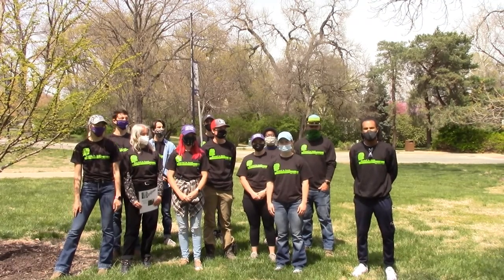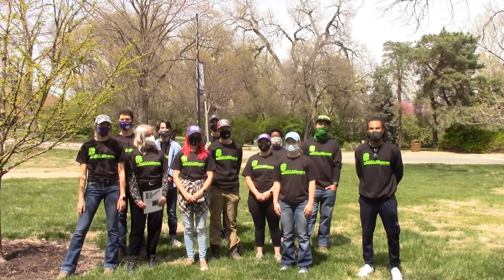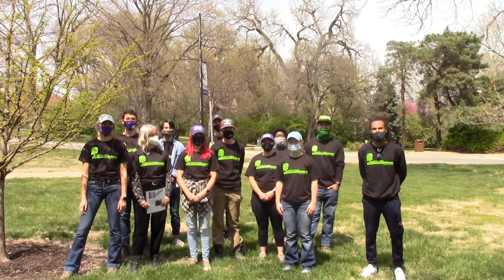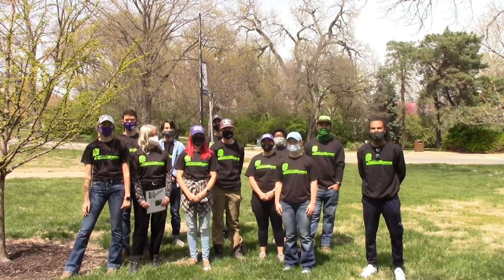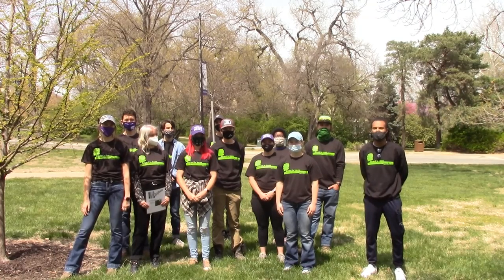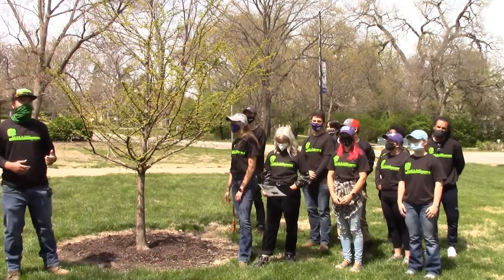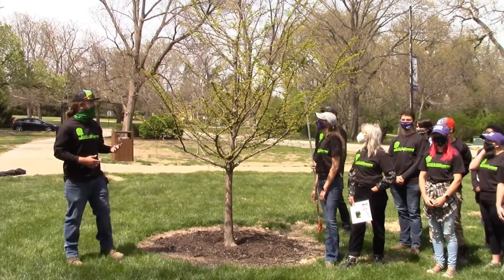Hi, we're the Spring 2021 Arboriculture class from the Horticulture Department at Kansas State University. As part of achieving our Tree Campus standards, we will be discussing the importance and procedures behind the structural pruning of young trees. Okay, so here today we have this bald cypress on campus.